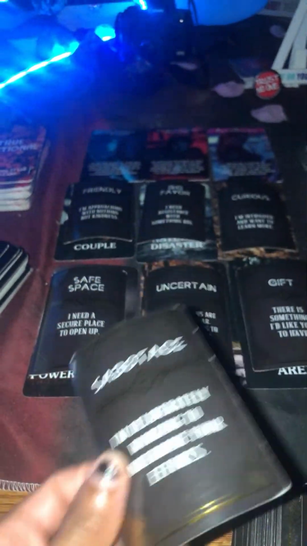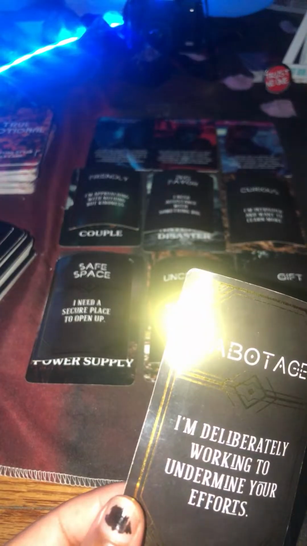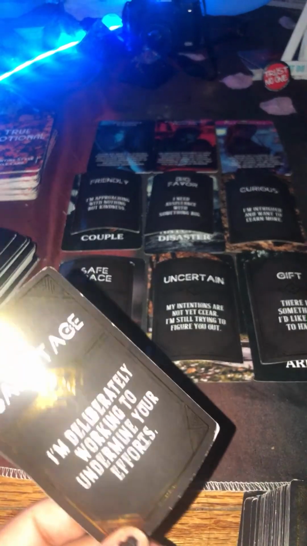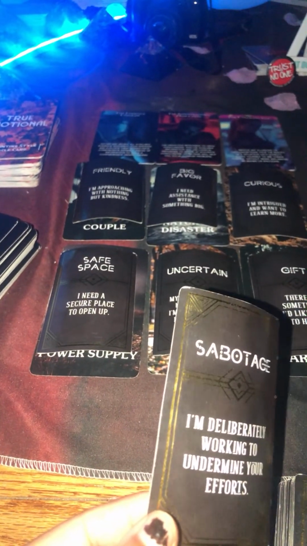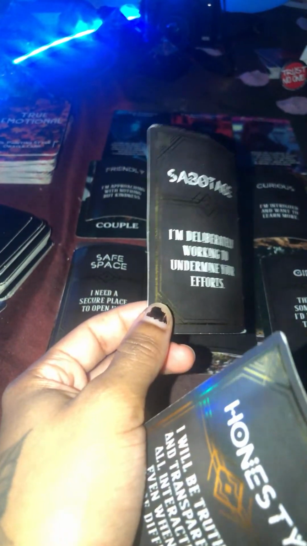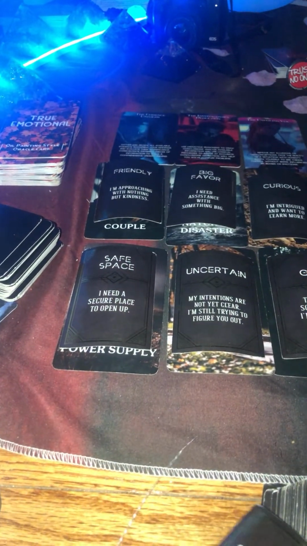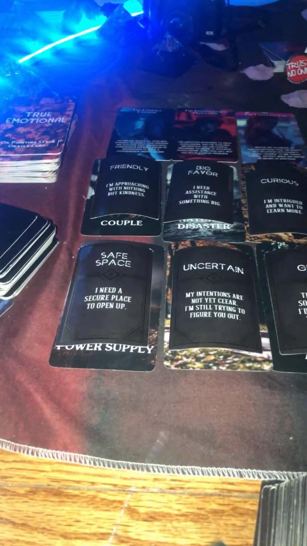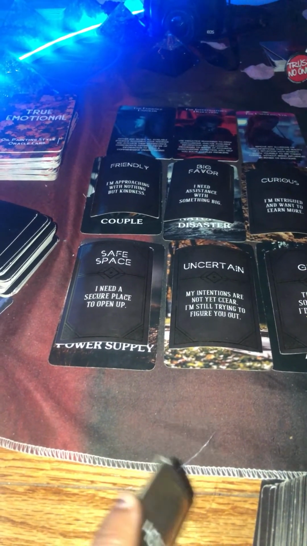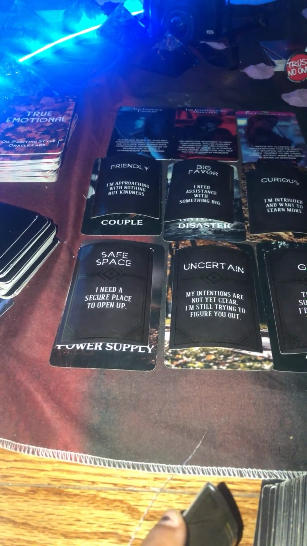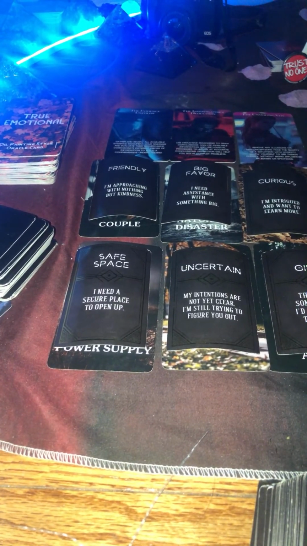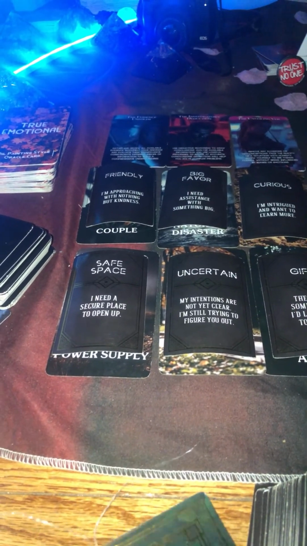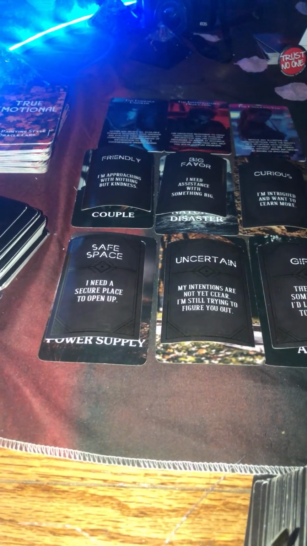So they're working deliberately to undermine your efforts, your hard work, to sabotage something or to block something because you're honest about something or honest about their intentions, their motives. And that's why they're curious. This is why they're looking for a secure place to open up or to stay.